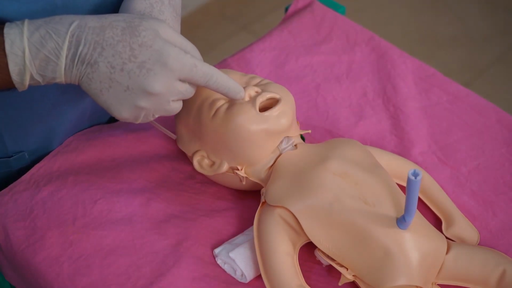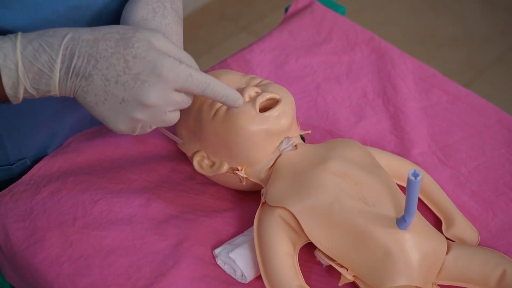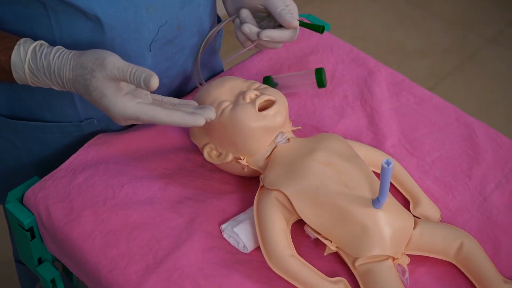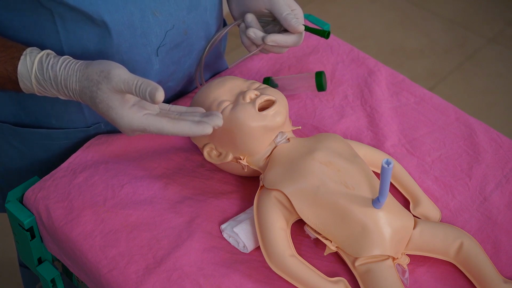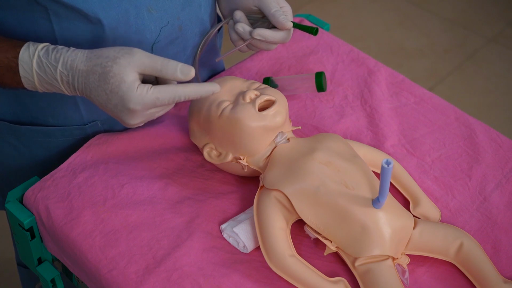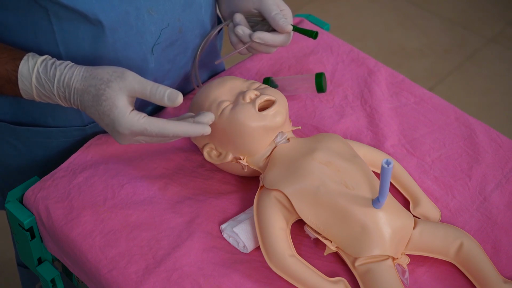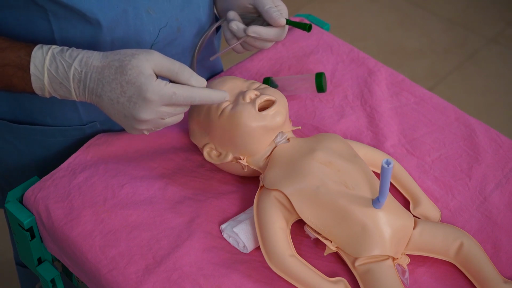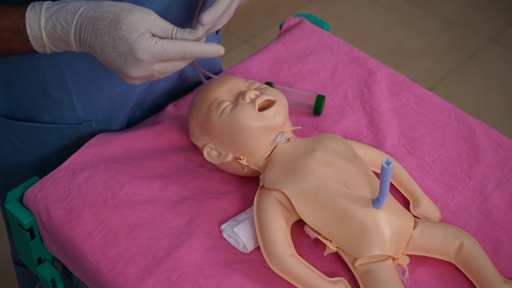Remember, deep or prolonged suctioning may lead to bradycardia. If you are using suction machine, then the pressure should not exceed 80 to 100 mm of mercury. Do not suction for more than 3 to 5 seconds. Apply suction while withdrawing the tube.